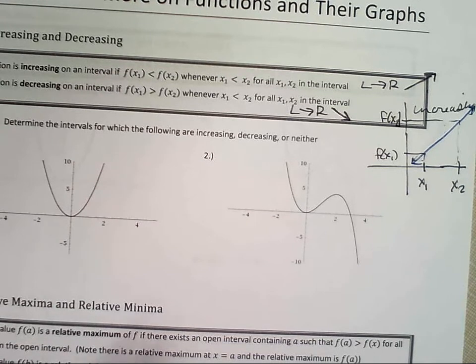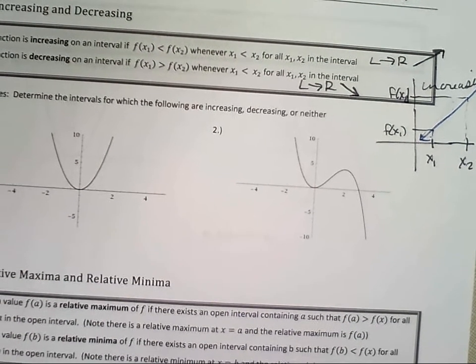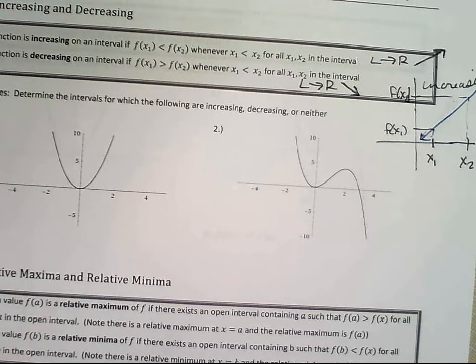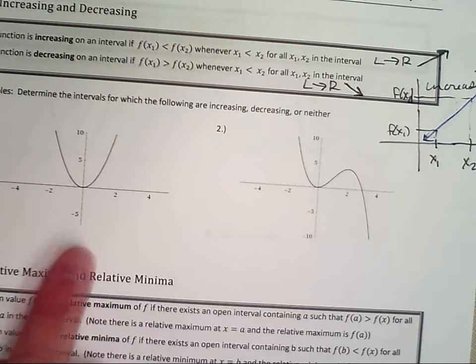Okay, so let's think about number one. Determine the intervals for which the following are increasing, decreasing, or neither. So if it's neither, it's just flat, right? If it's not going up and not going down, it's just flat. So where do you guys see left to right, it's going down?